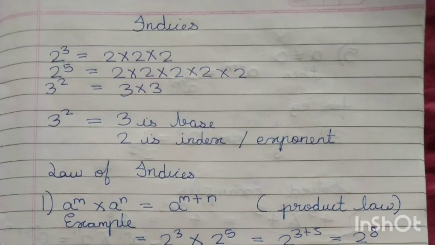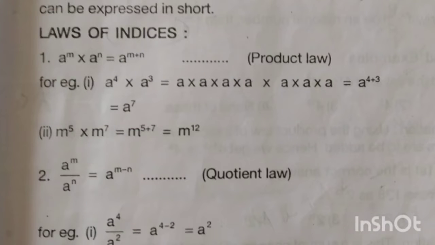Now what are the laws of indices? There are some laws of indices that we have to always keep in our mind while solving any problem or equation. Our first law is the product law. The product law is that a to the power m into a to the power n equals a to the power m plus n.